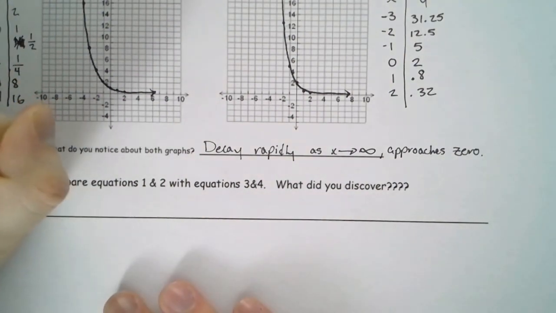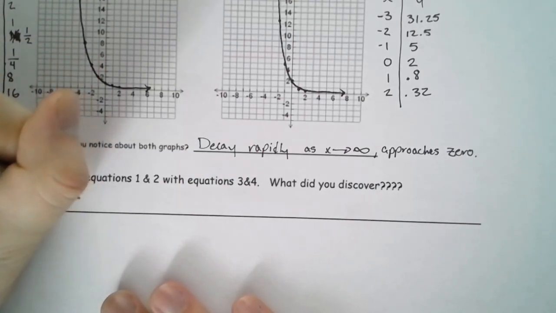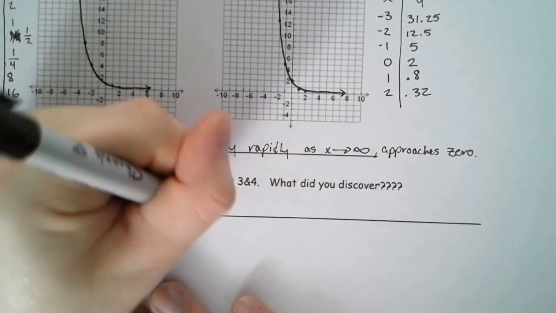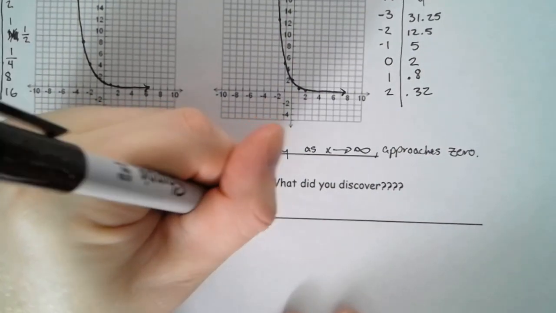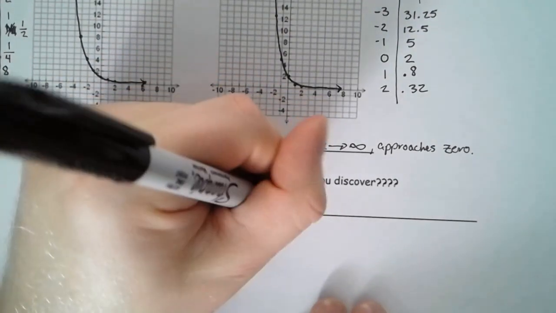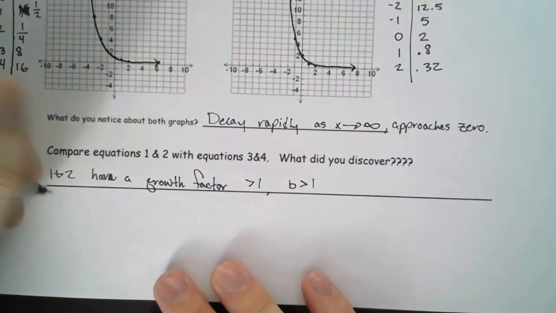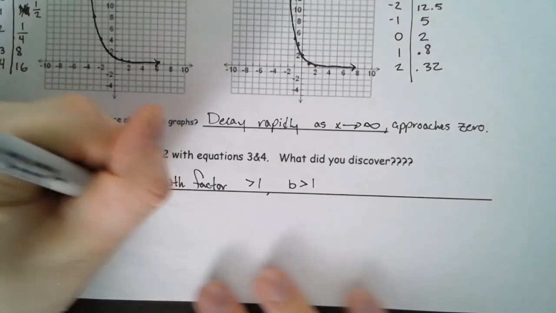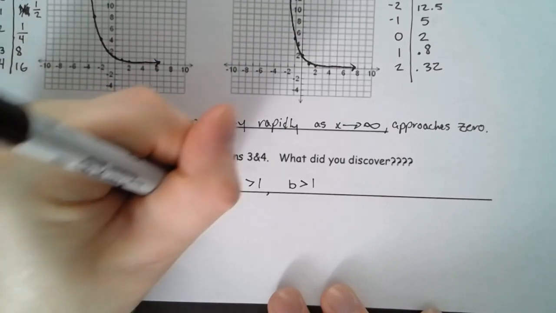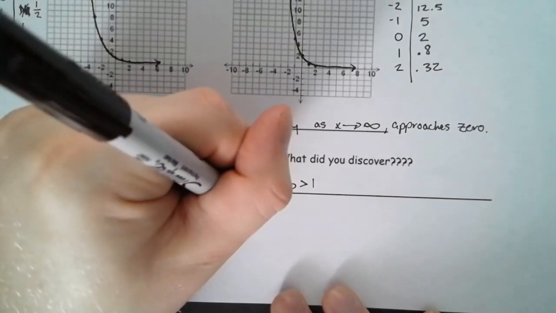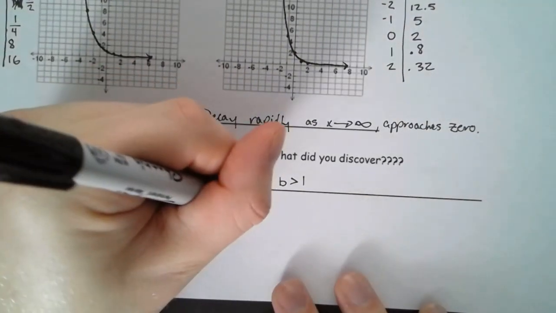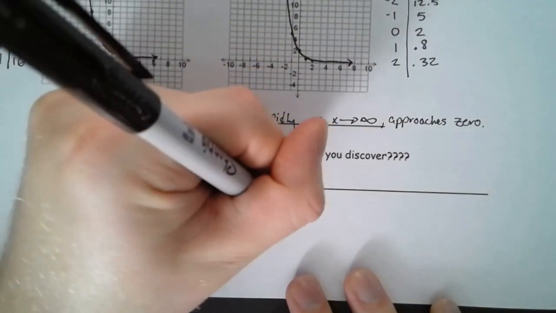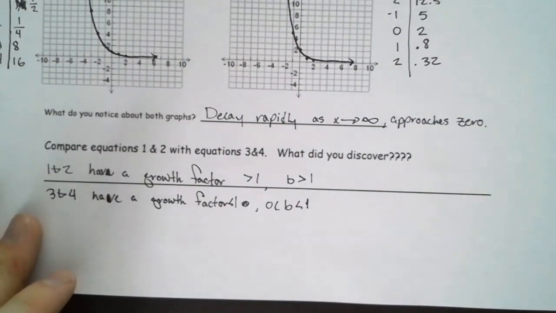So 1 and 2 have a growth factor that is greater than 1, and they also have a b value that's greater than 1. 3 and 4 have a growth factor that is less than 1, and they also have a b value that's between 0 and 1.